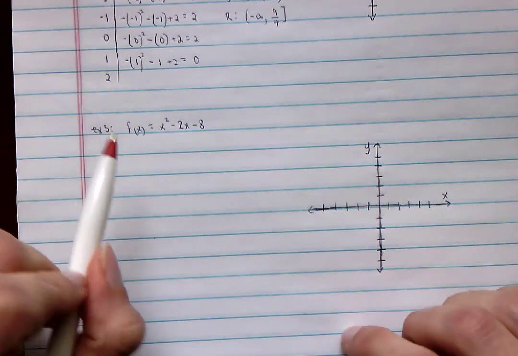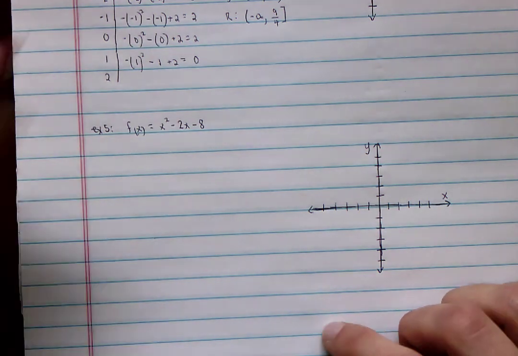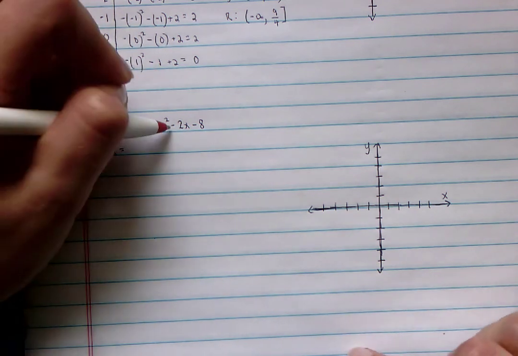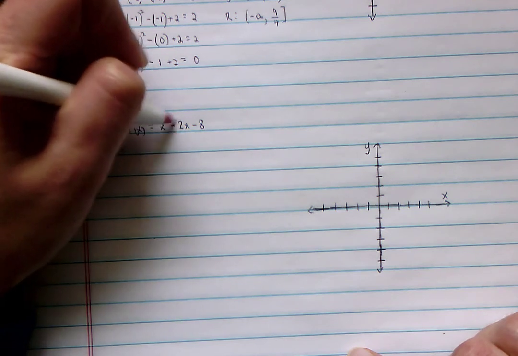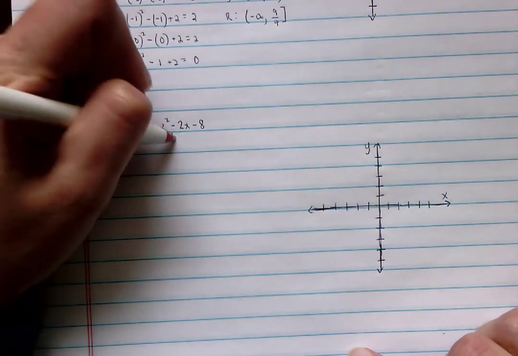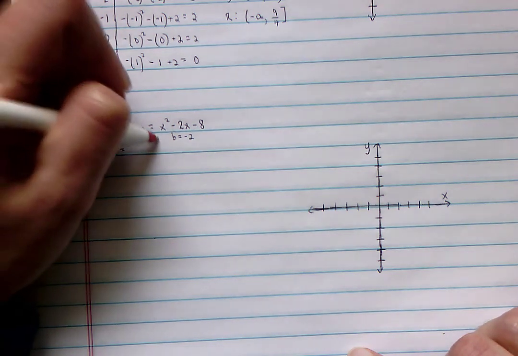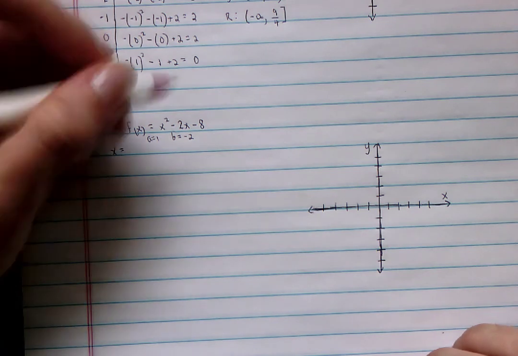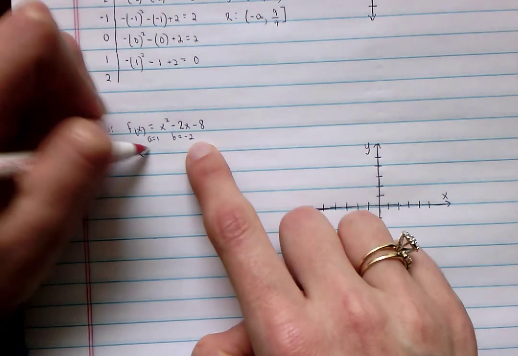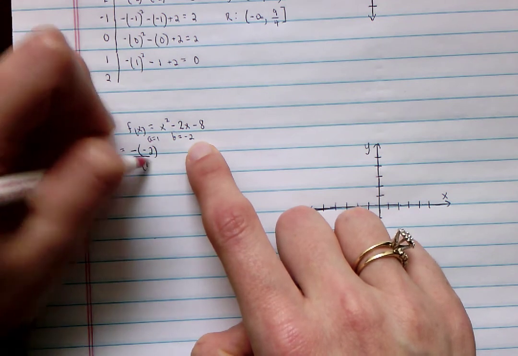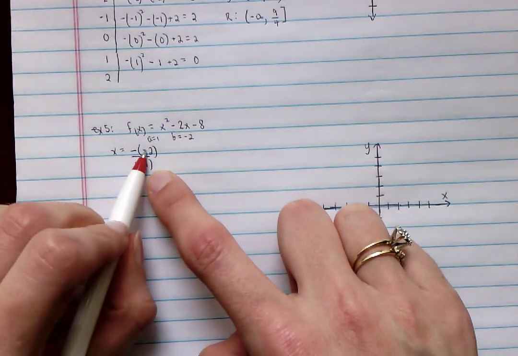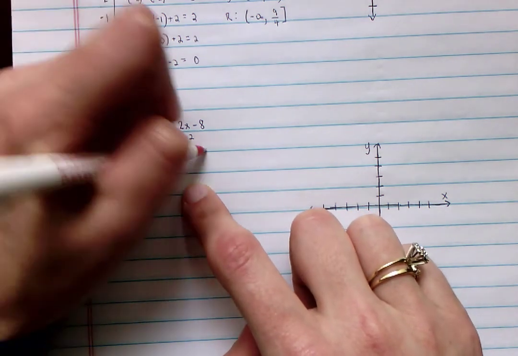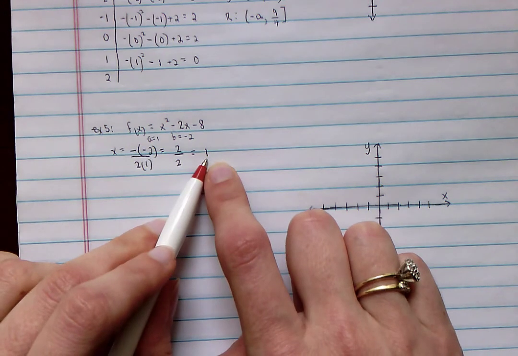So again, with this one, go ahead and find your vertex. So x equals, remember, negative b over 2a. Again, this is b, negative 2. And if you need to, write these out. a equals 1, b equals negative 2. Again, c equals negative 8, but we don't need it. So negative b, negative times negative 2 over 2 times a. Negative times negative 2, positive 2. 2 times 1 is 2. And so we end up getting a 1 for x, which is really nice.